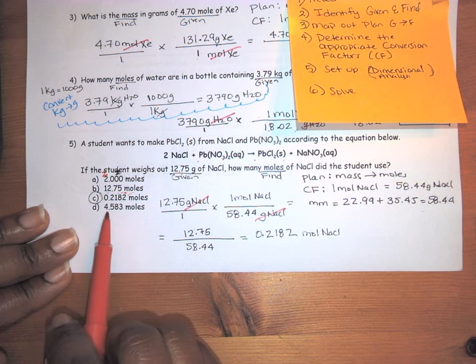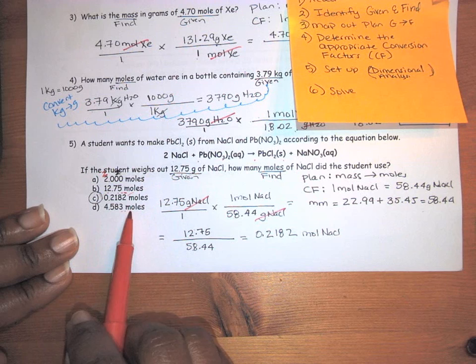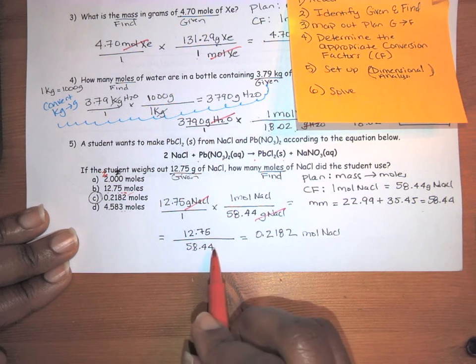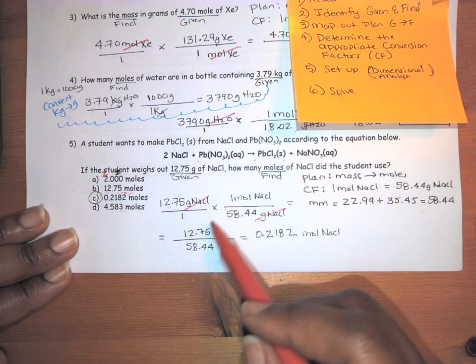And then finally, this 4.583 moles most likely came from an incorrect setup.